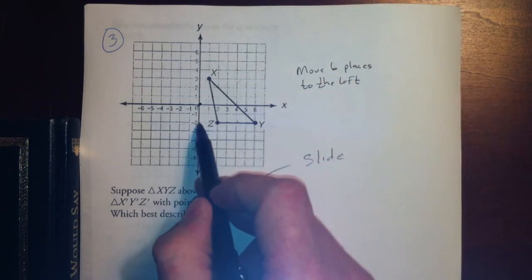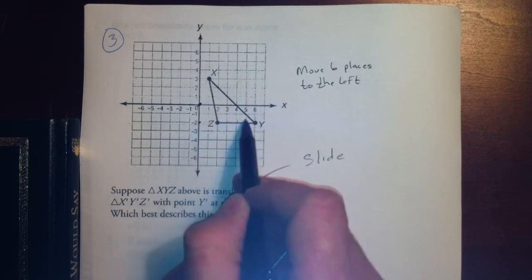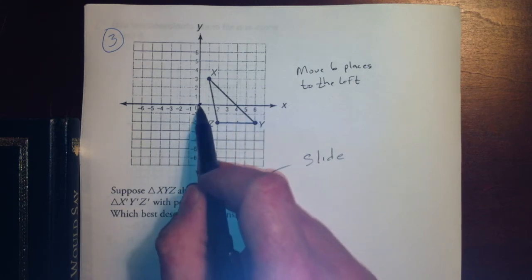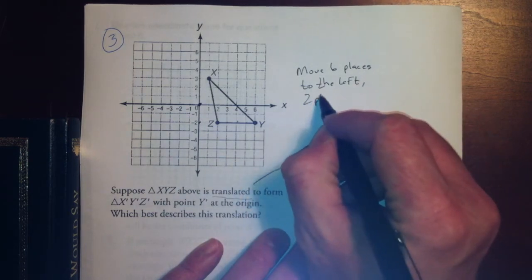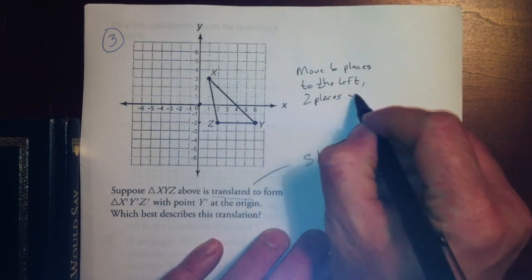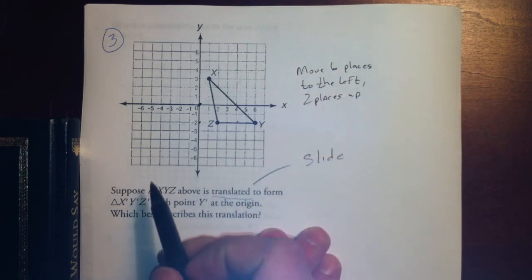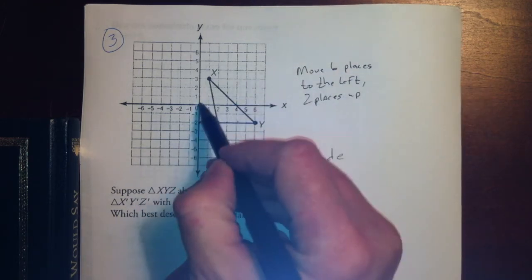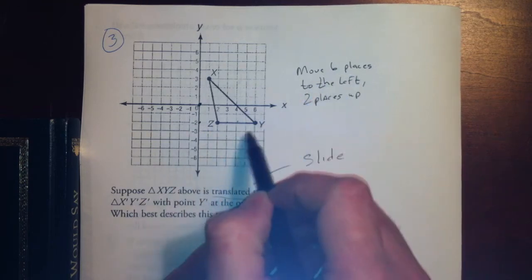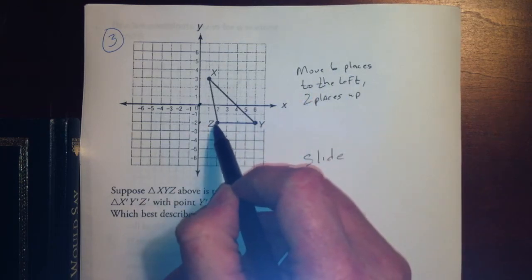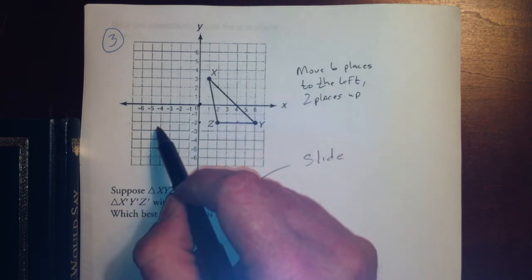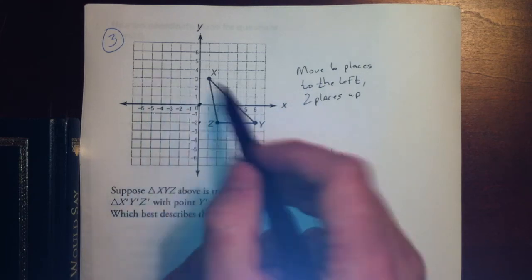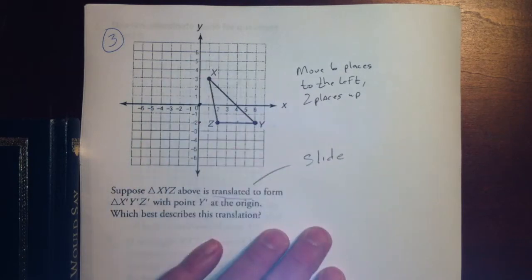Well, then what do we got to do? We're not at the origin yet, we're here. We got to move that y. We've moved it 6 places to the left. Now we got to move it 2 places up. And now what you'll have, and you can also plot these others by looking at this. You can say, well, where would the z prime go? Well, we just move it 6 places over to the left and 2 places up as well. You can do the same thing with x to figure out where your entire new triangle is going to be.